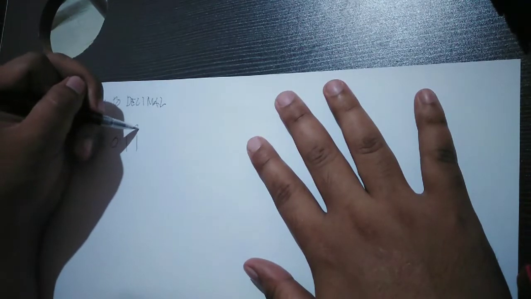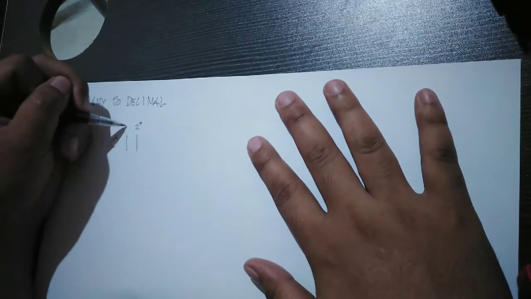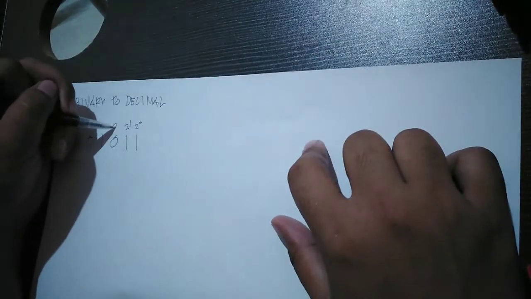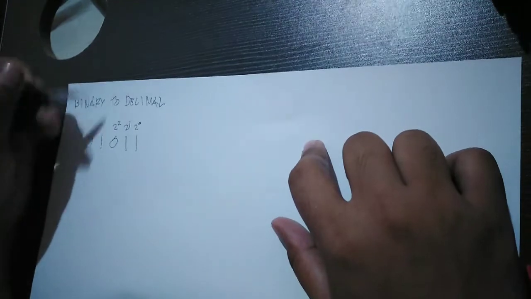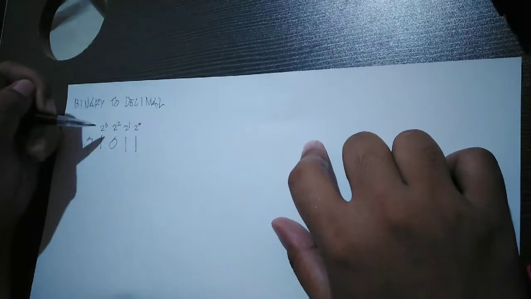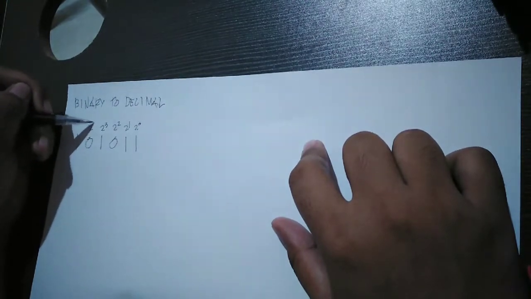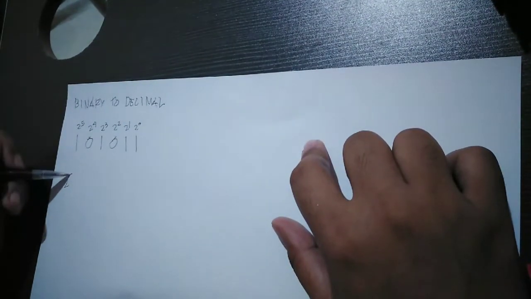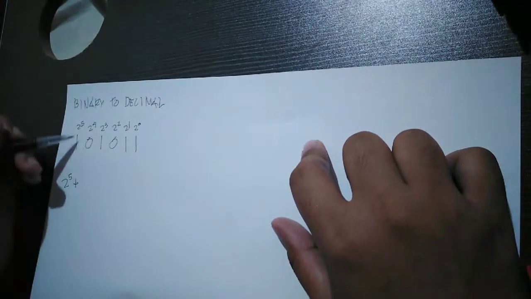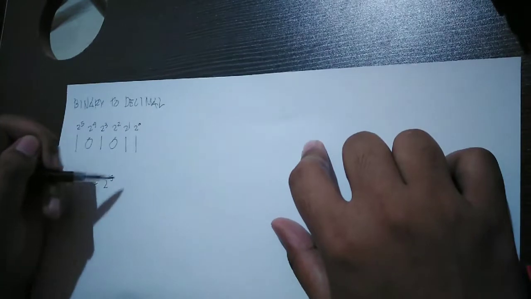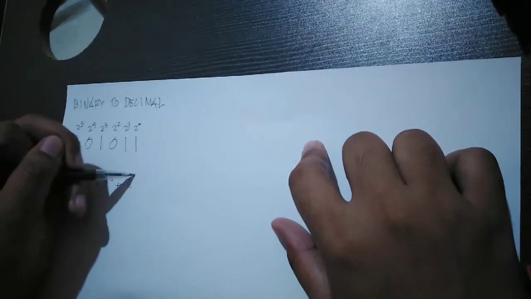This is 2 to the 0 power, the first number. The second number is 2 to the first. The third number is 2 to the second, 2 squared. The fourth number is 2 cubed. The fifth number is 2 to the fourth power, and so on. 2 to the fifth power, we will add them: 2 to the fourth, 2 cubed plus 2 squared.